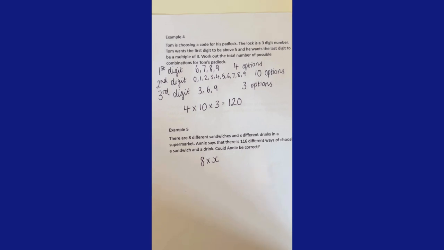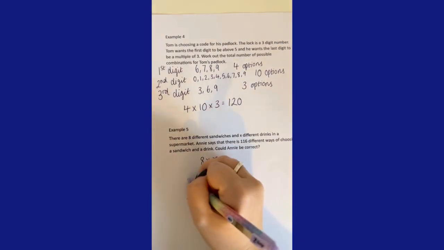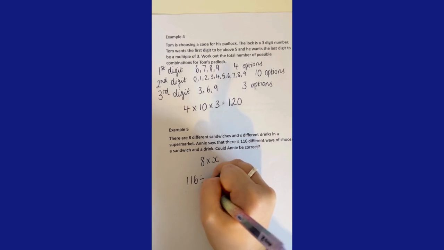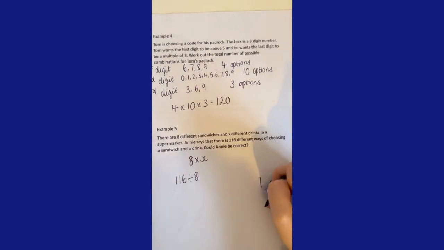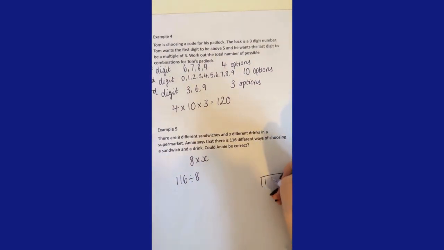Now, Annie thinks there could be 116 different ways of choosing a sandwich. Could she be correct? The way we're going to do this is work backwards. So what we're going to do is 116 divided by 8. Now, this kind of question could be on a calculator or a non-calculator paper. We'll do non-calculator just in case. So 116 divided by 8. 8's going into 1 zero times, carry the 1 over. 8's going into 11 once, remainder 3.